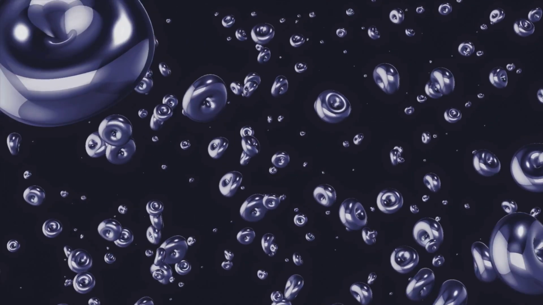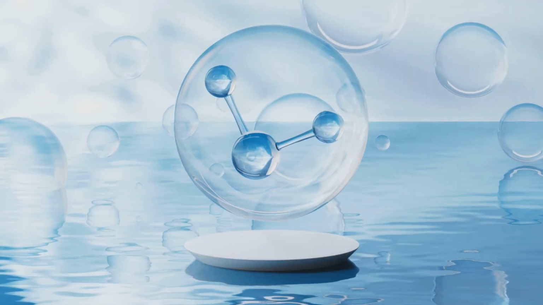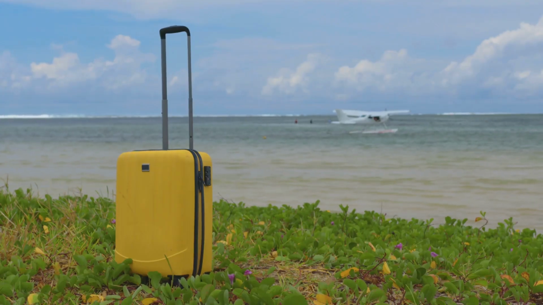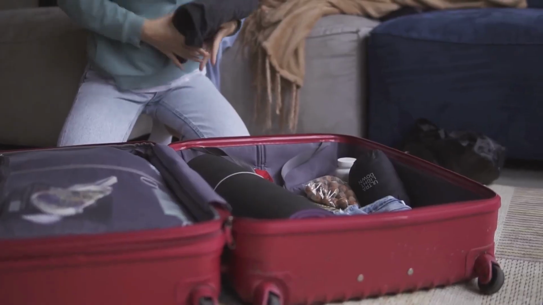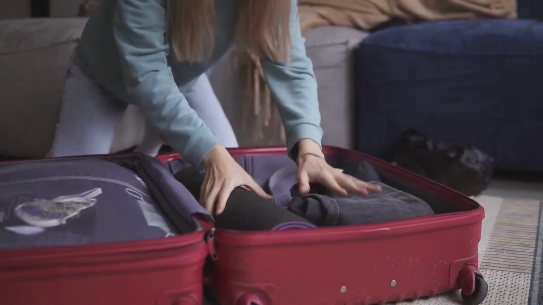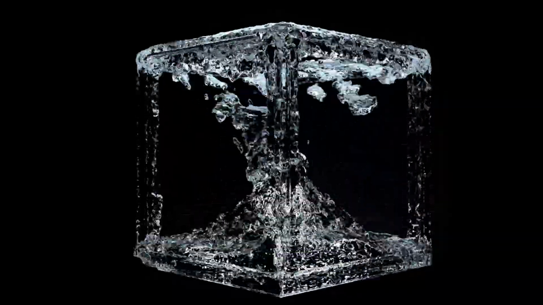We need an idea called density. It sounds big, but it's simple. Two suitcases, same size. Books make one heavier. That one is more dense. More stuff packed into the same space means higher density. Less stuff in the same space means lower density.